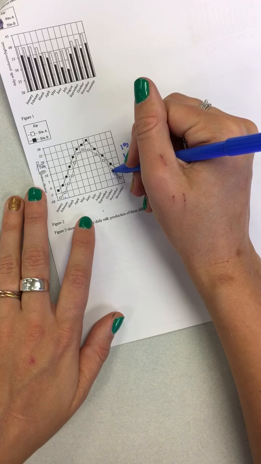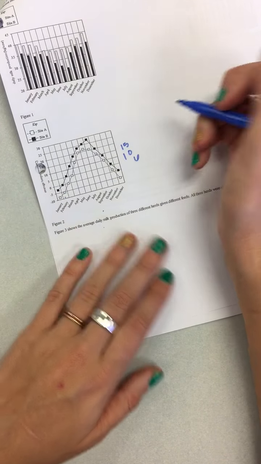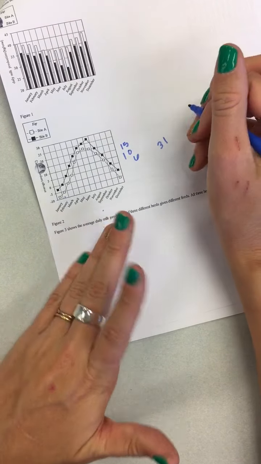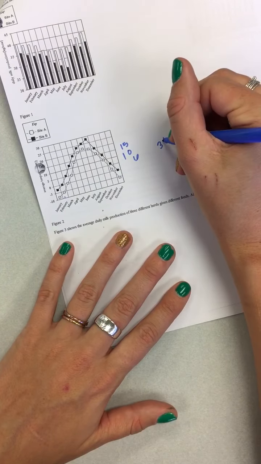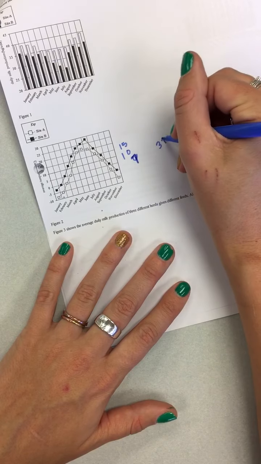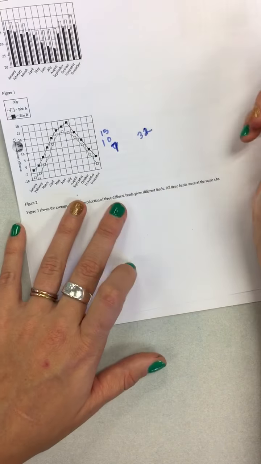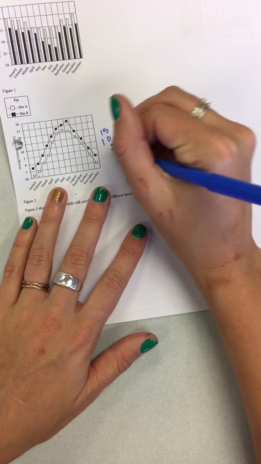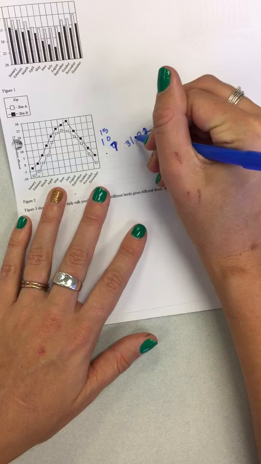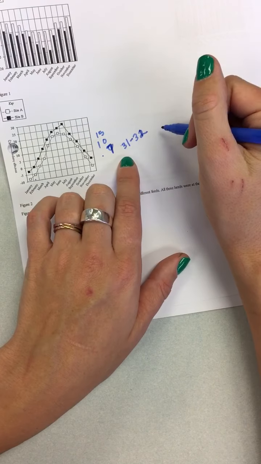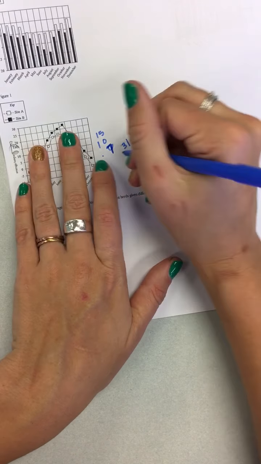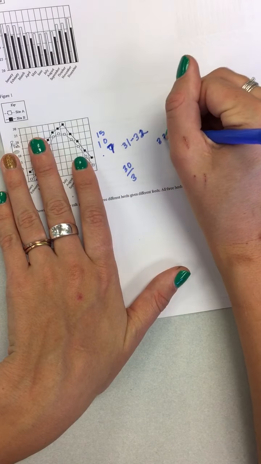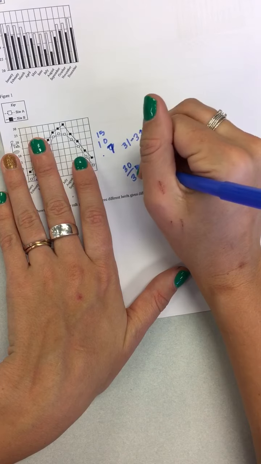November is about 6. So 21, 31-ish, maybe 32 if we make this 7. Okay, but I don't know what, 31. So it's somewhere between 31 and 32. I don't know what these are divided by 3. Those aren't even, so I'm going to do the ones that I know. So 30 divided by 3 and 33 divided by 3 are going to be the outskirts.